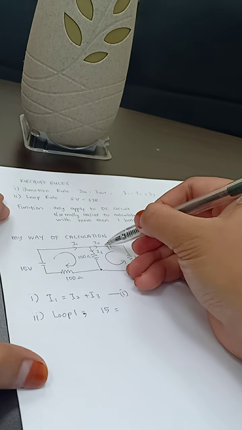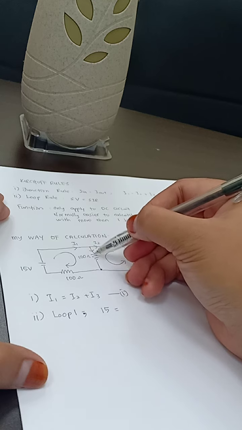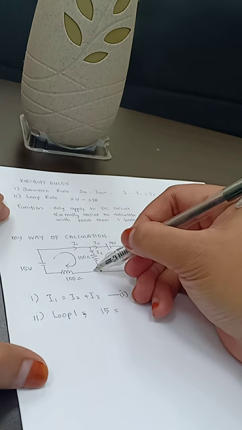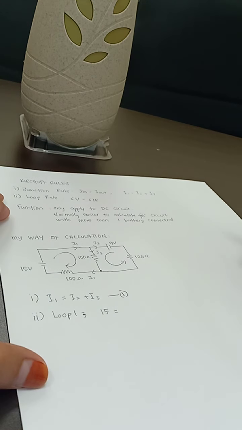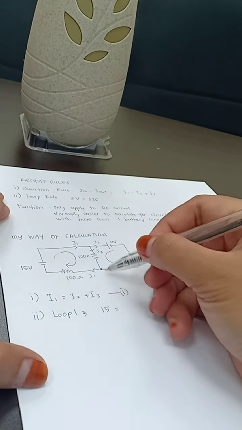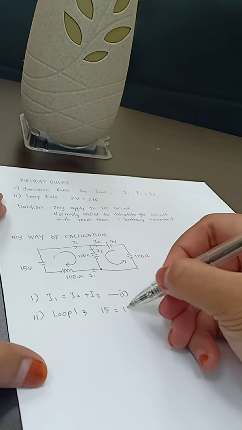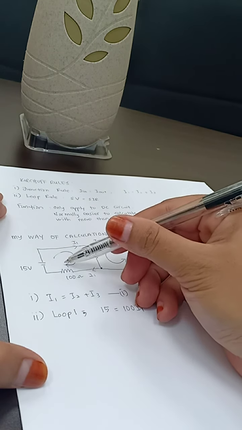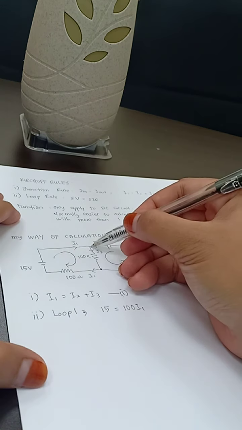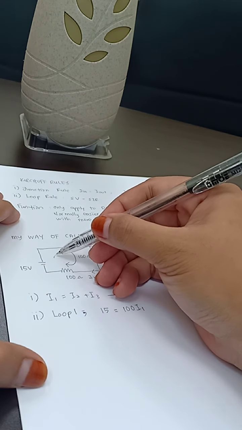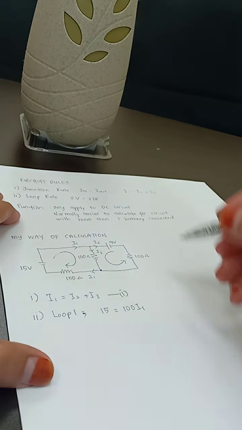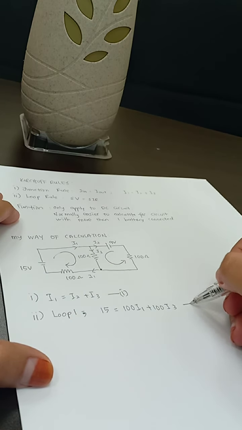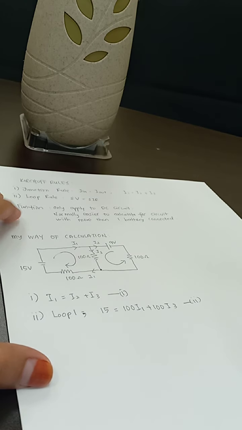Then I1 will divide into I2 and I3. This whole thing is I3, and this whole thing on the right is I2. When they meet again, this becomes I1. So you can write 100 I1. Then, because I3 is flowing down and the loop is also going down, the same direction, you put plus I3. Name this your second equation.